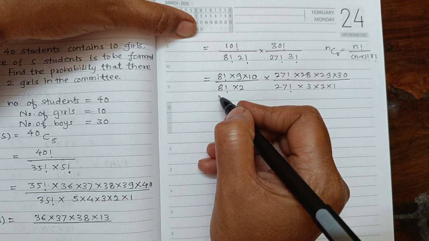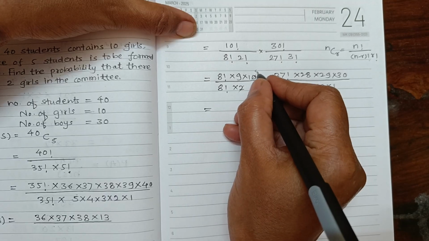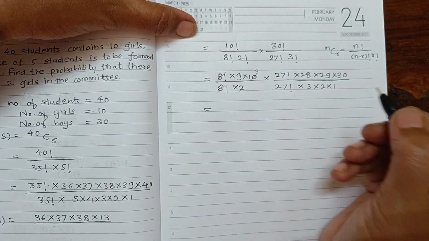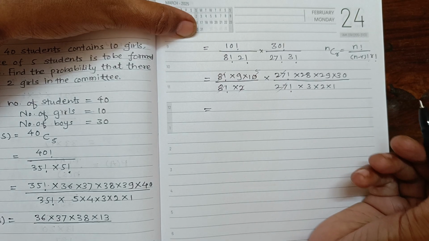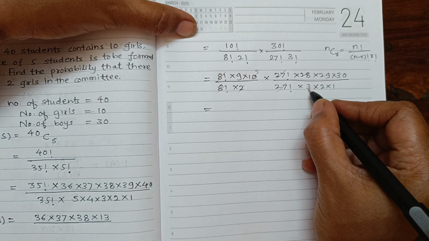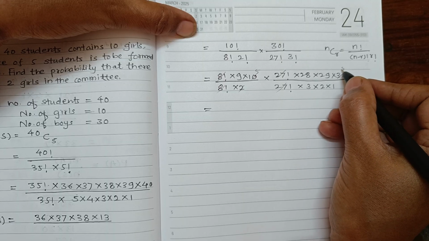This will get cancelled, right? 2 5 ये cancel हो गया. 27 factorial, 3 into 2 is 6 and 5.